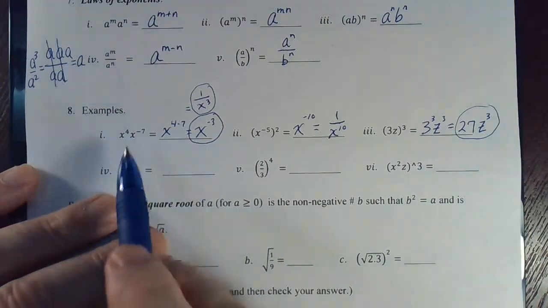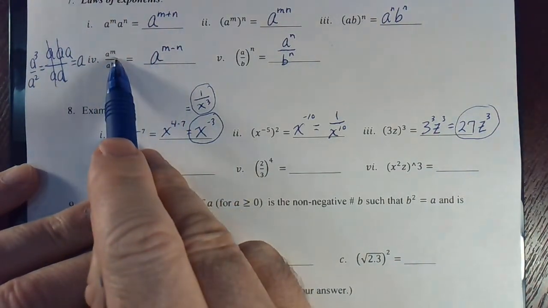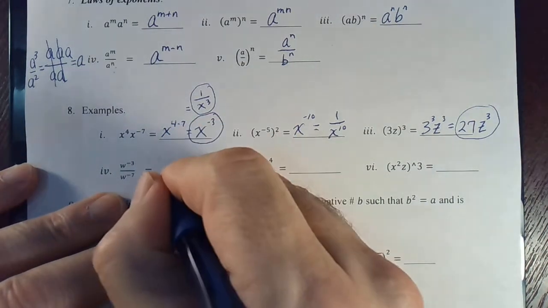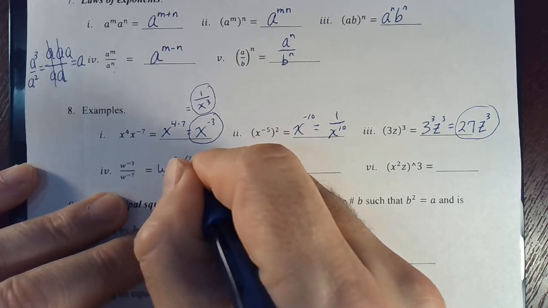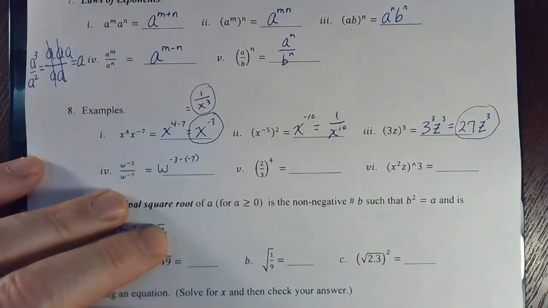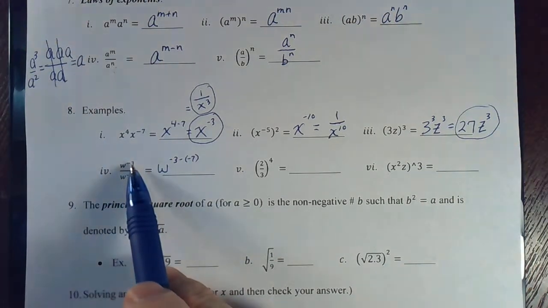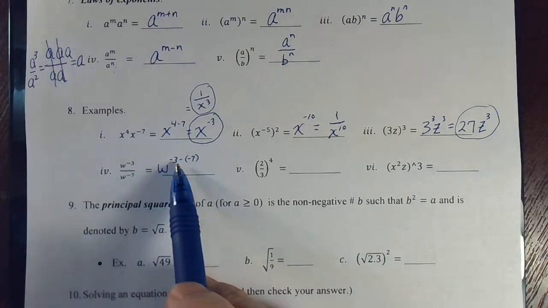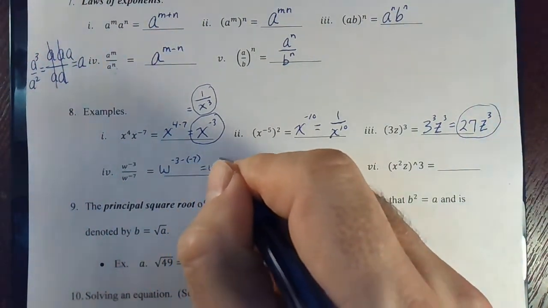Okay, now we're going to use this, we call this the quotient rule up here. Remember where you take the top exponent and subtract the bottom exponent? So it's going to be w to the negative 3 minus negative 7. Don't forget, it's minus the negative 7. Don't just say negative 3 minus 7. So negative 3 plus 7 gives you 4. So that's w to the 4th power.